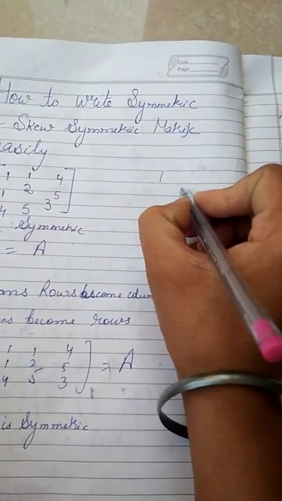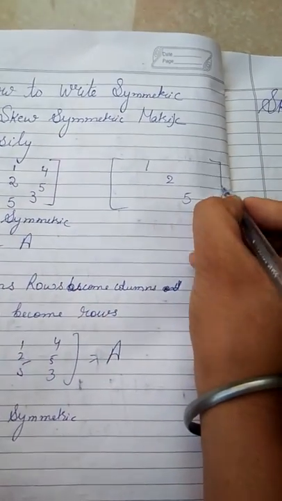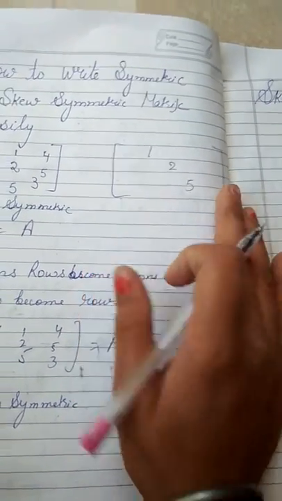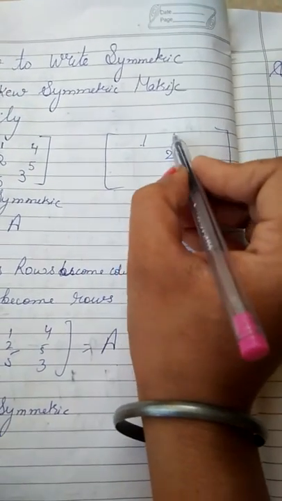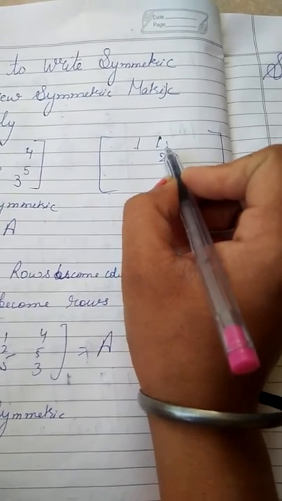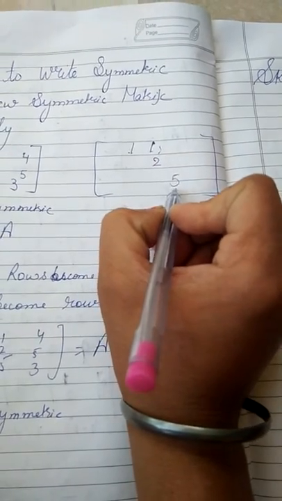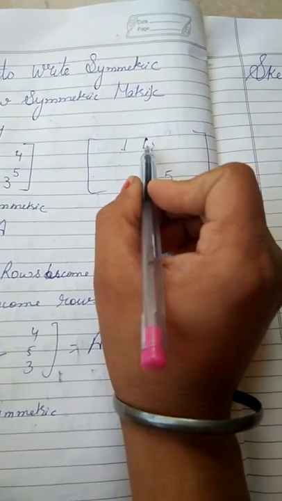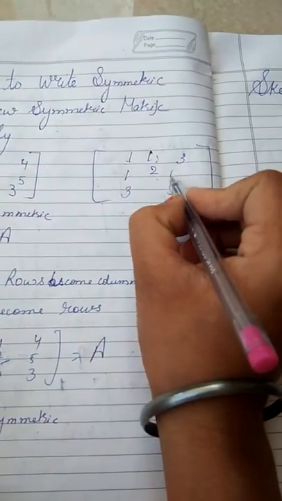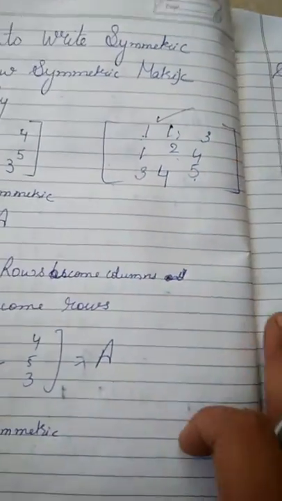Write any elements, 1 2 5, as I have written here. Write the diagonal elements first. Now I am telling you how to write a symmetric matrix. This is the first element. Now put 1, any element. I have put 1, you can put any element, 2 3 4. First of all write the diagonal elements as I have written, 1 2 5. Now put 1 here, then put 1 here. Put 3 here, put 3 here. Put 4 here, put 4 here. Now this matrix is always symmetric.